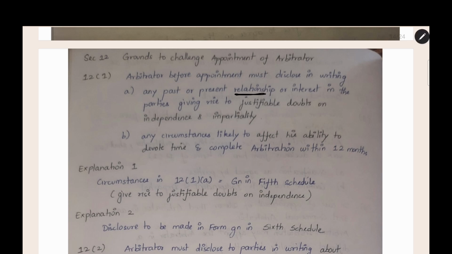There are certain relationships given in the 5th schedule. For example, father, mother, like that, there will be relations given under the 5th schedule. If the arbitrator is related to the party by those relations, then it will give a doubt on the impartiality and independence of the arbitrator. So he should give a disclosure that I had this much relationship, or I did not have any relationship with the parties. He should give a disclosure in writing before being appointed as an arbitrator.